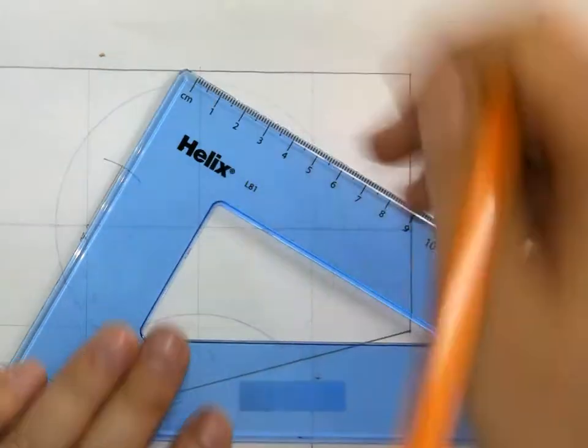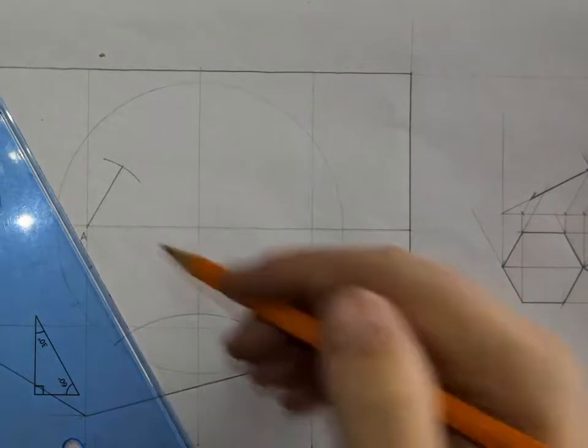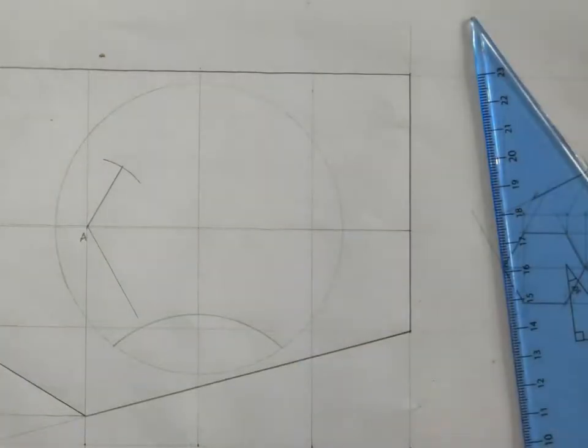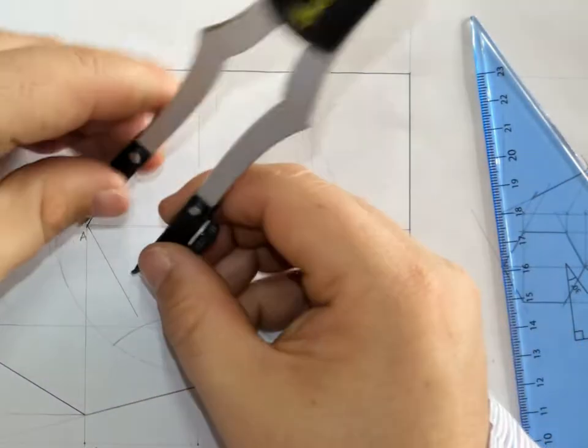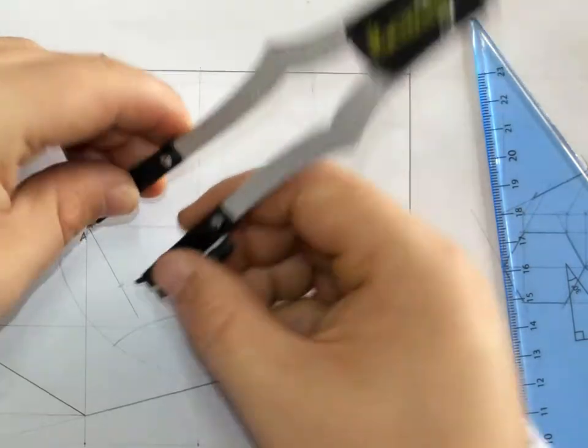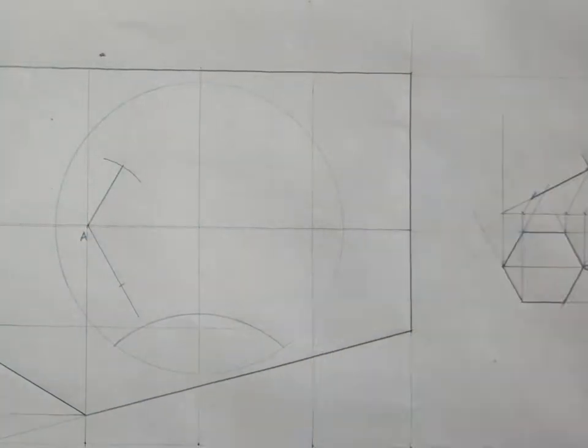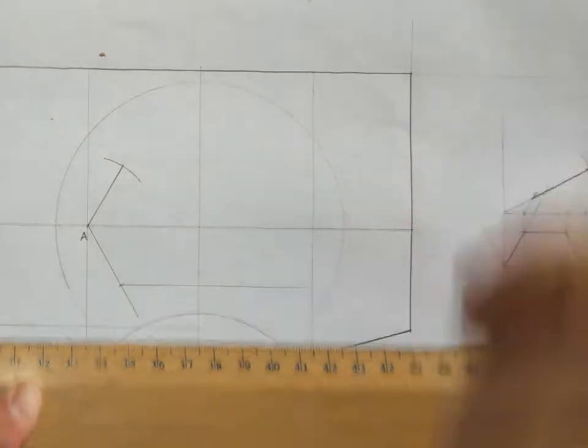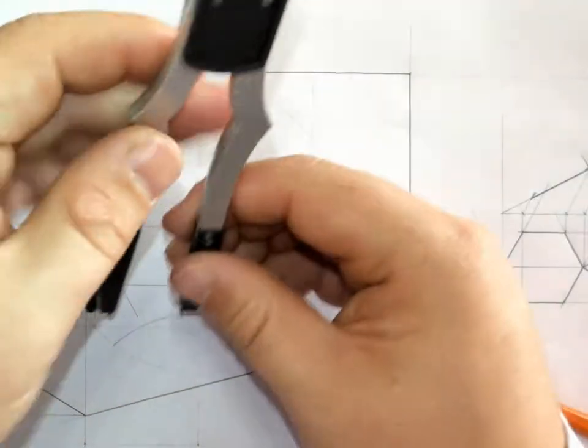We can heavy that in. Likewise down here, 60 degrees. Taking your compass, stepping the distance onto it, all the way around.